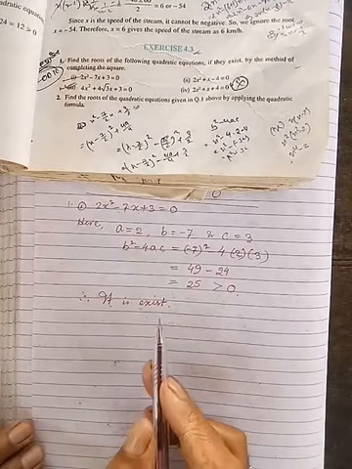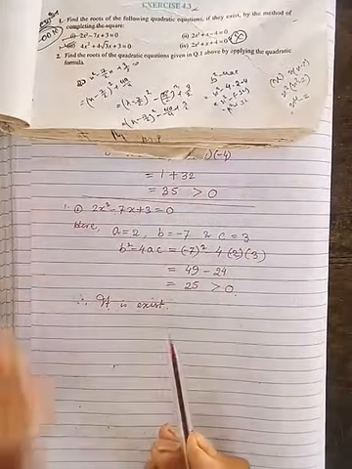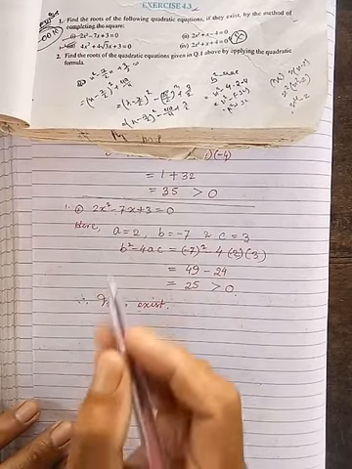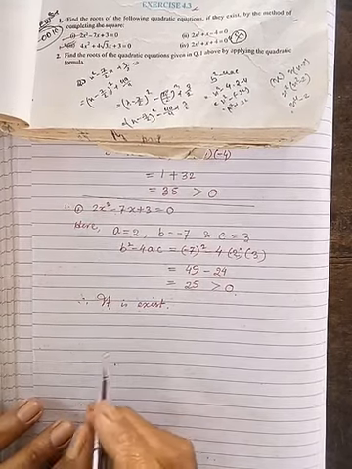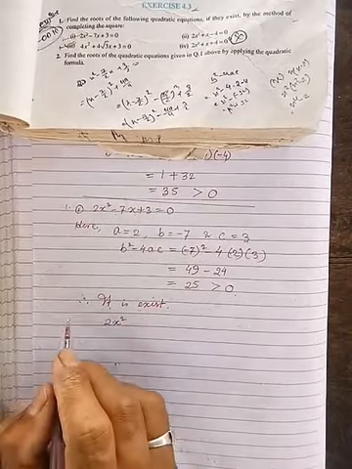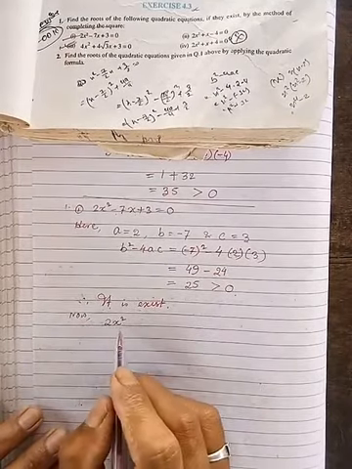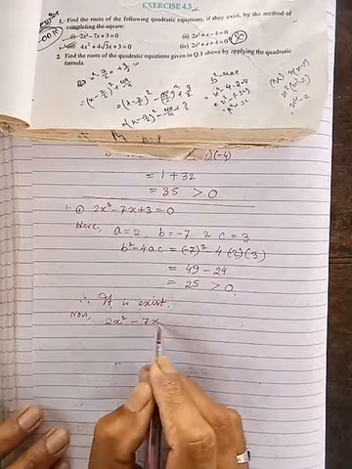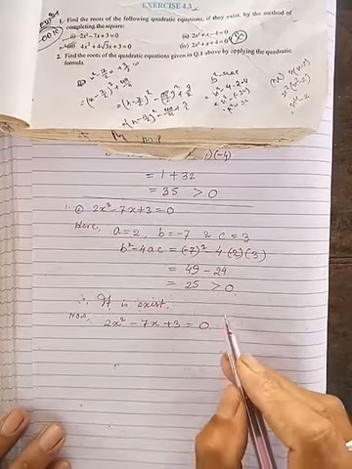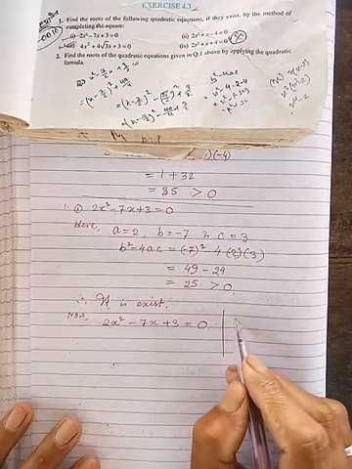Okay, so since it exists, now we can find the roots of this quadratic equation by the method of completing the square. So let us take the equation first. Now since it exists, we will try to solve it. 2x square minus 7x plus 3 equal to 0. So it is a quadratic equation. You know there is a completing the square formula.